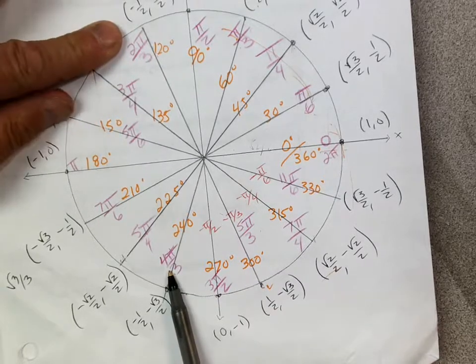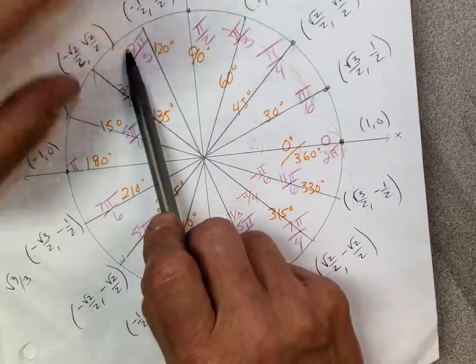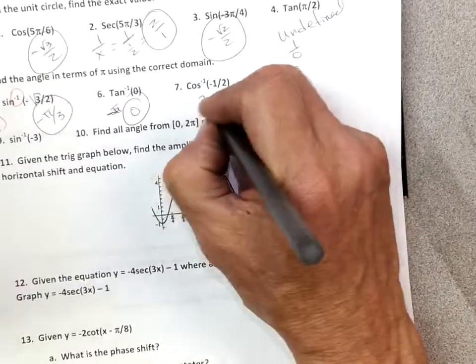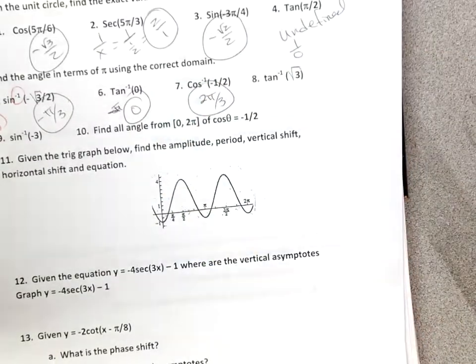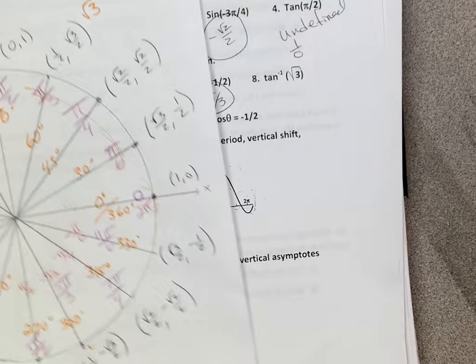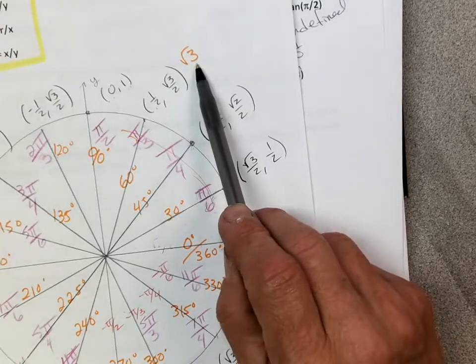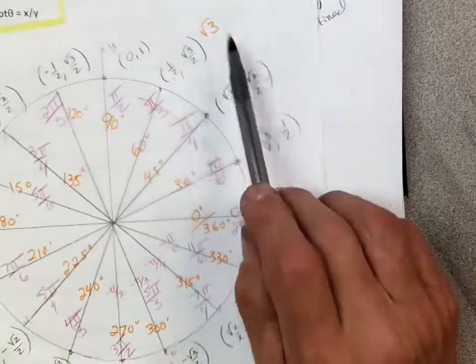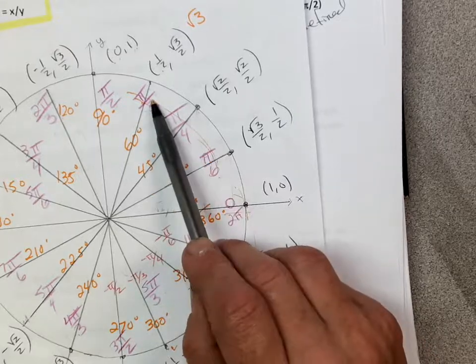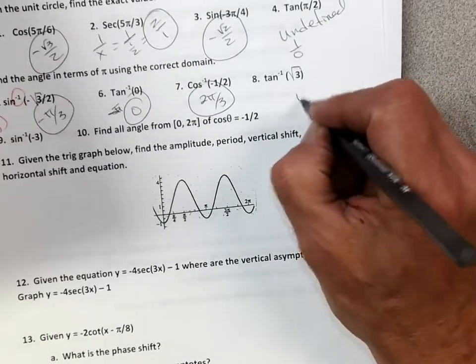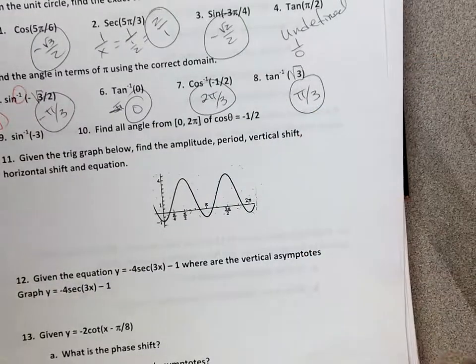I'm going to use the 2 pi thirds, right? 2 pi thirds is closer. So I'm going to go 2 pi thirds is closer, okay? Tangent square root of 3. Oh, it's right there, isn't it? It's also down here, but which one's closer? Obviously that one, which is my pi thirds. Am I doing all right? I'm not going too fast? Okay. Pi thirds. Okay. All right.